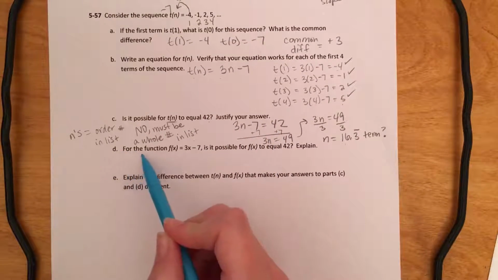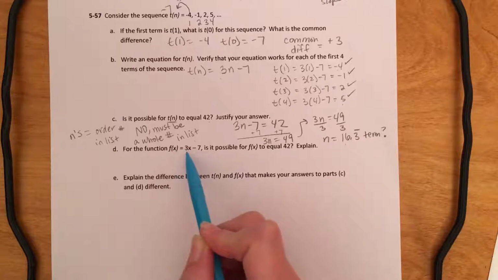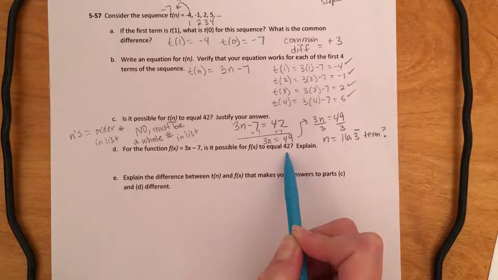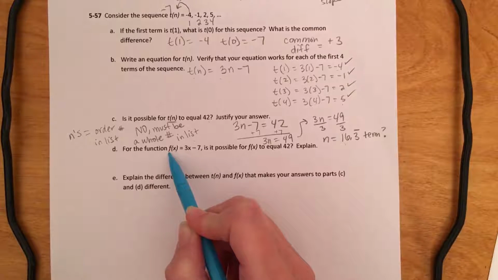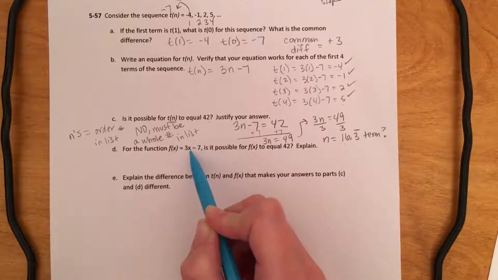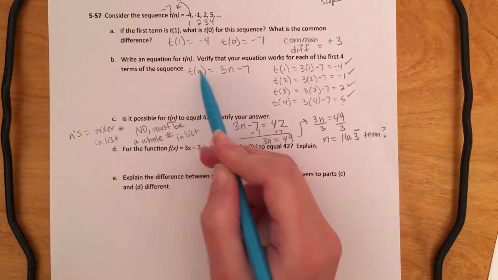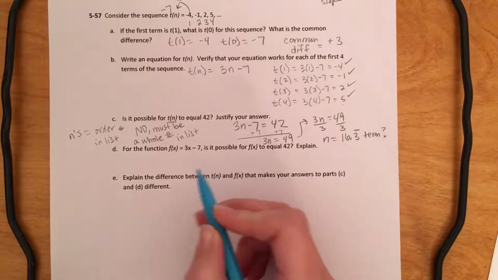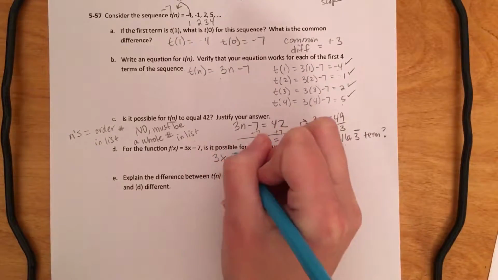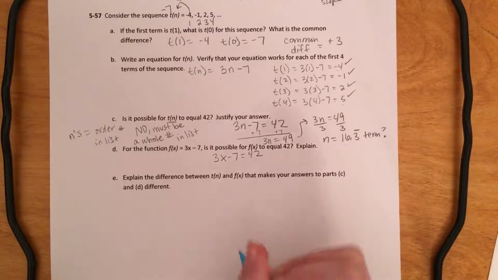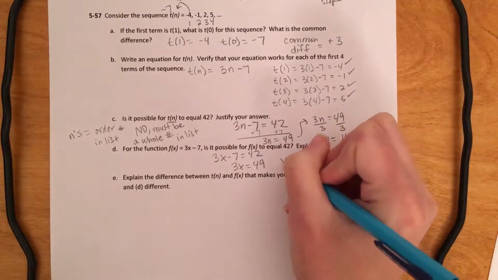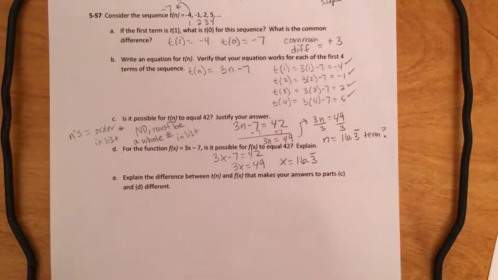So part D says for the function f of x equals 3x minus 7, is it possible for that to equal 42? And explain. So first of all, what's the difference between these two questions? Is the letters they're using, okay? F of x, and then they're using an x. We used t of n and n. So we're going to talk about the difference in this problem down here. So if I solve this, set my equation equal to 42 again, I'll add 7, and I'll still divide by 3. So I still get the same answer, 16.3 repeating.